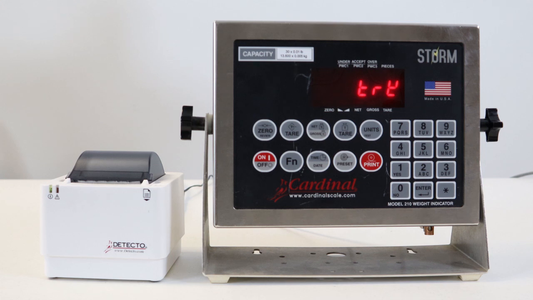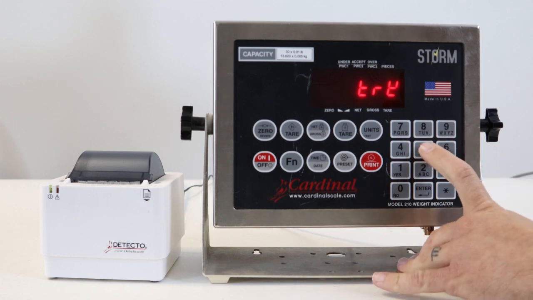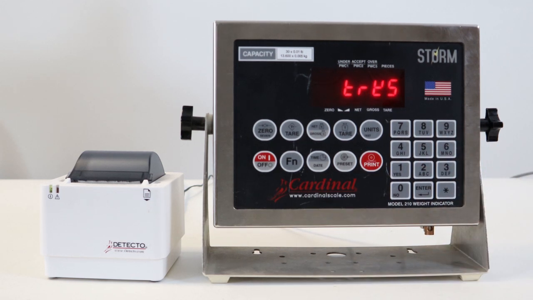I promise that is supposed to be a K. We can only do so many things with the 7-segment displays, which is one downfall of using the 210. This screen limits us to be able to make these letters human readable. And then since I paused for a moment, I can now press the number 5 and it'll give me a 5.